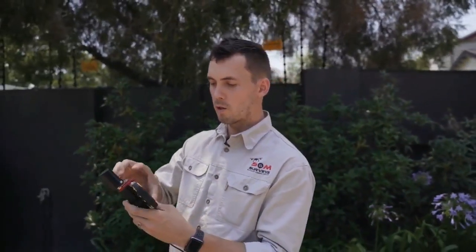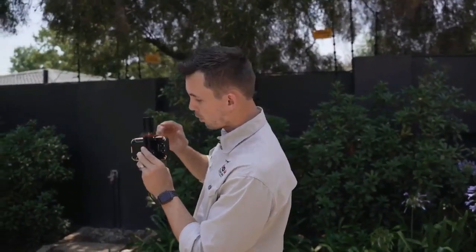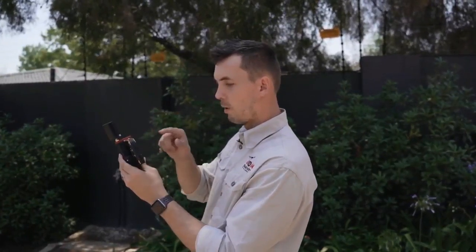Next thing we want to do is capture the photos for this 3D model. The first thing we have to do is turn our device in a horizontal position, like that. Because we know the offset from the antenna to the center of the camera, we've already typed that in and we're going to work from there.